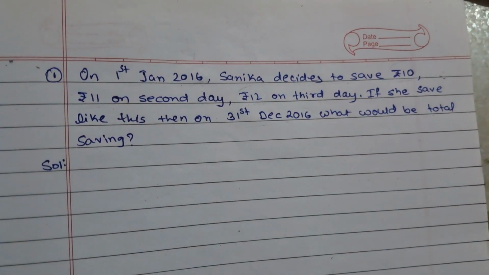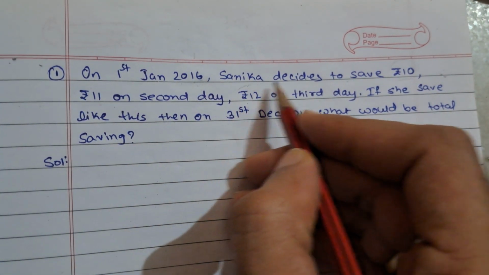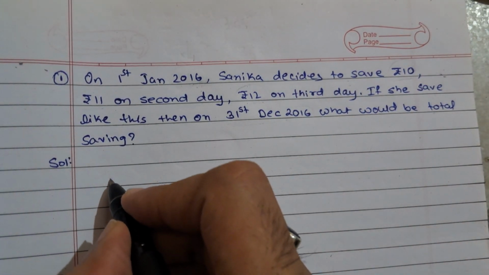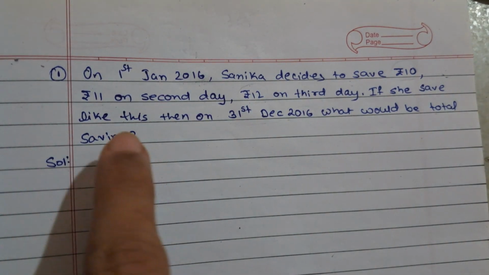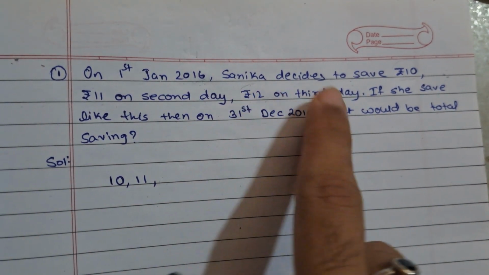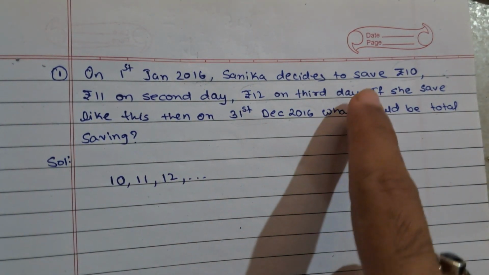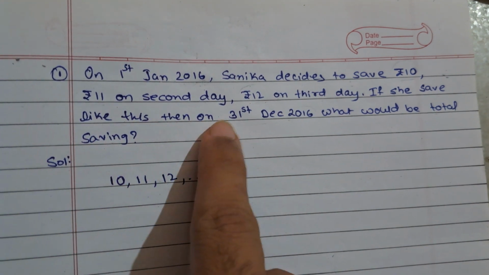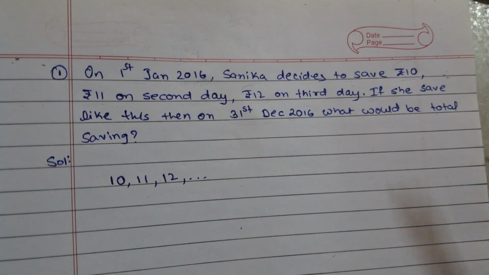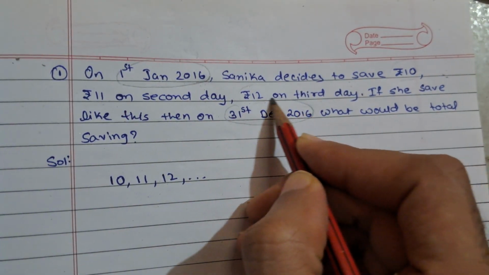So let's see a word problem of arithmetic progression. Here it says, on 1st Jan 2016, Sanika decides to save 10 rupees. The sequence will go like 10 rupees first, and then 11 on the second day, so the next number will be 11. 12 on the third day, and this will go on. If she saves like this, then on 31st December 2016, what would be the total saving? That means she is saving from 1st Jan 2016 to 31st December 2016.